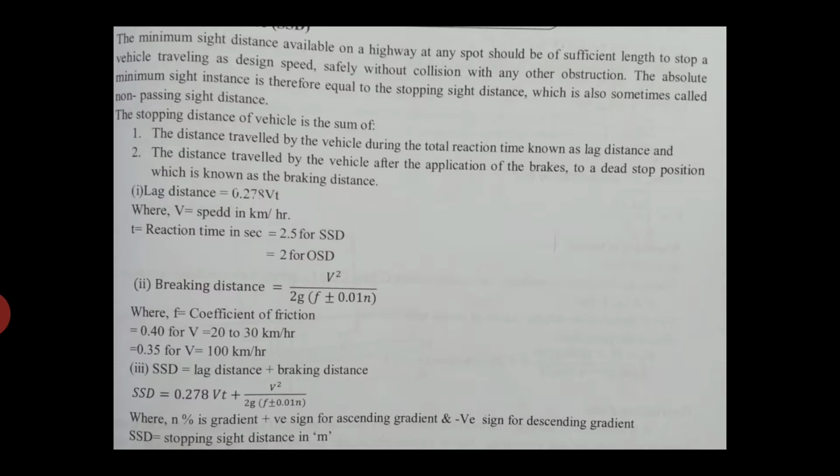We know sight distance is visibility, and stopping sight distance is nothing but the minimum sight distance required to stop the vehicle safely without collision with any other obstruction, for which the vehicle should be traveling at the design speed.